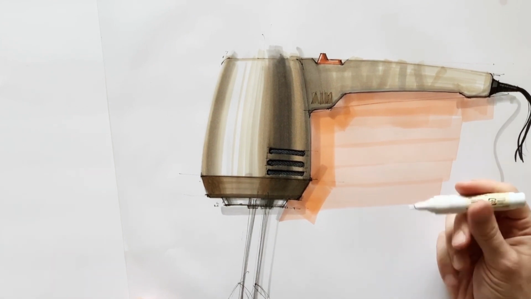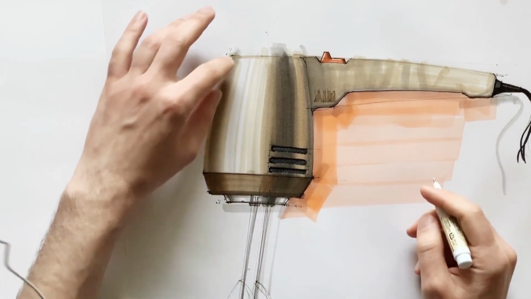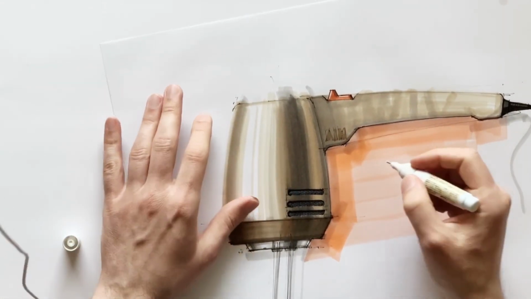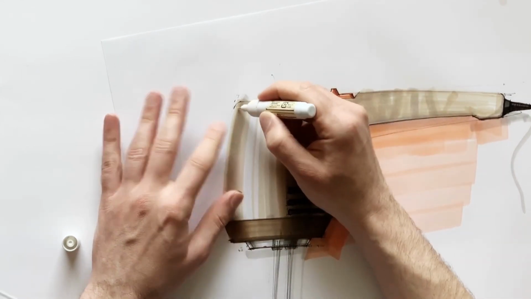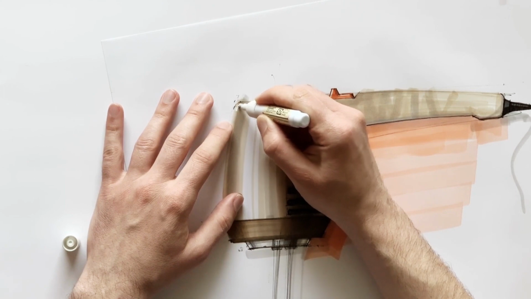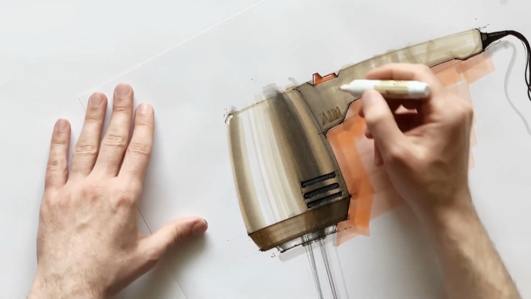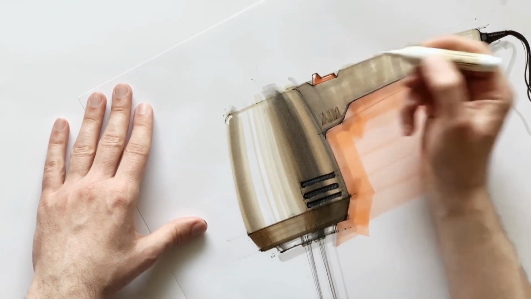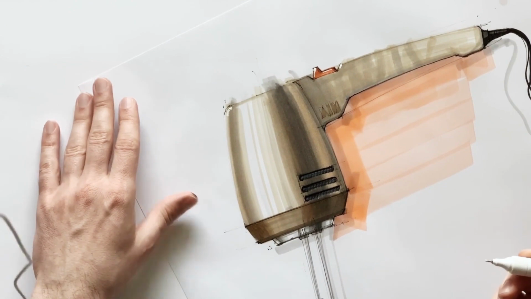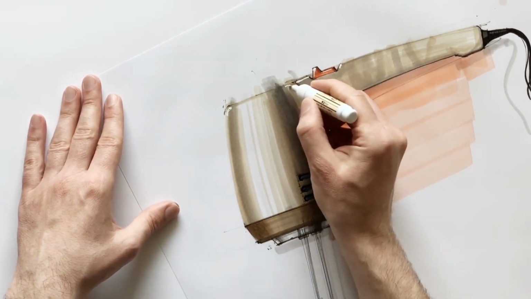I'm going to start with the correction pen and add some glare, especially where the radiuses are. So such as in this top part, it will collect a good amount of light. So I'm going to apply some ink there. And maybe on this corner of this toggle switch, up here as well. A little bit on the surface.